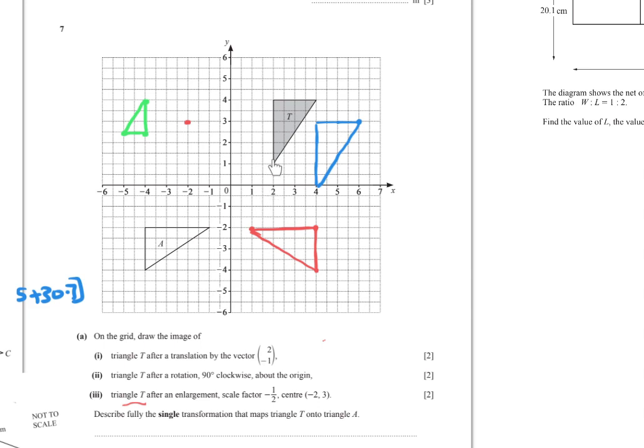Look for the coordinates. This point 2 and 1, its image -1 and 2. If you flip the coordinates and they change the sign, this is a reflection on the line y equal -x. So this is a reflection on the line y equal -x.